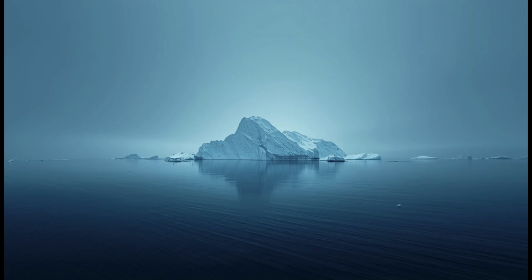On a clear day with good visibility, a large iceberg can be seen from many kilometers away, its white surface standing out against the dark water. In fog or poor weather, an iceberg can be invisible until you are very close to it, appearing suddenly out of the mist like a ghost.